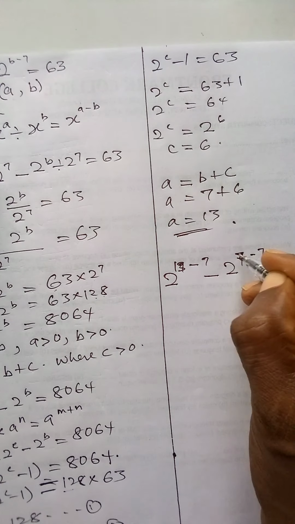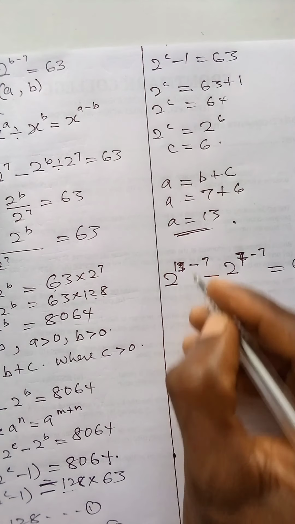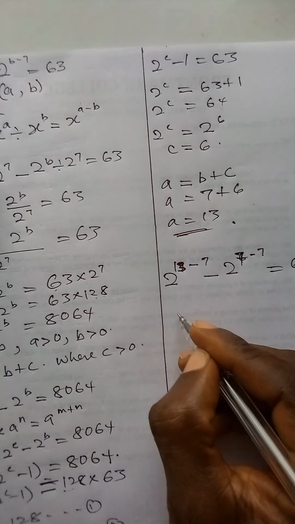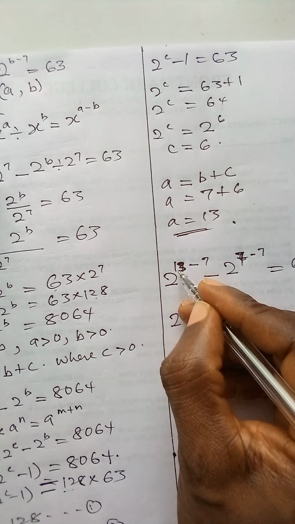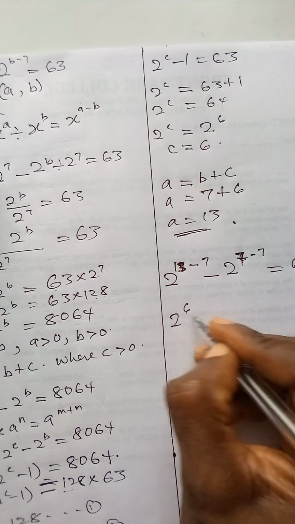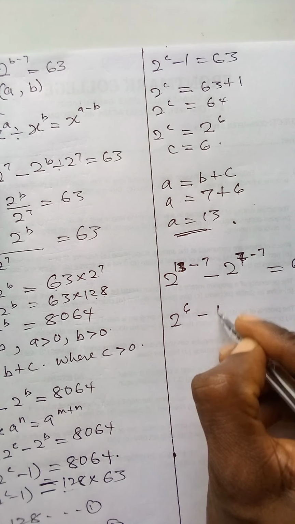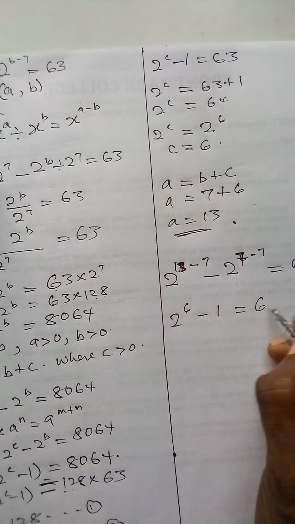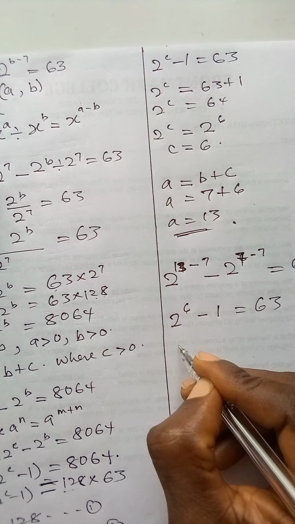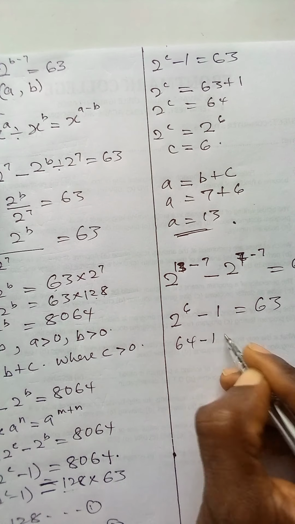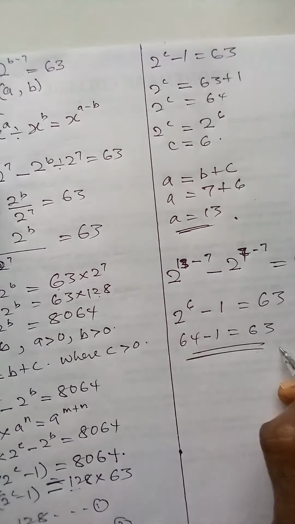Let's see if it is 63. 13 minus 7 is 6, minus, this is 1. Of course, 2 to power 6 is 64. 64 minus 1 is 63.